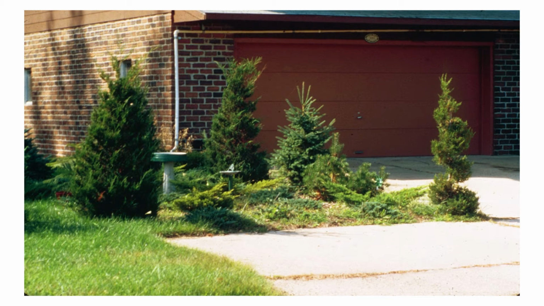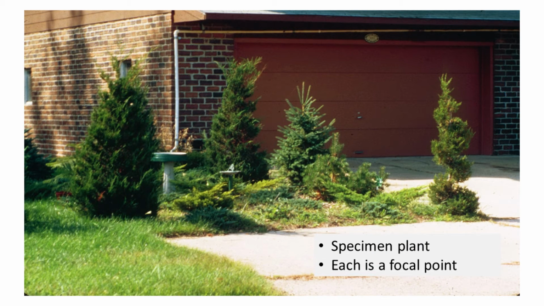Here's a collection of dwarf evergreens. There's one of each variety. Because there's only one of each variety, each of them becomes a specimen plant, and each one of them is a focal point. Your eye isn't sure where to go because there are too many specimen plants or focal points fighting for your attention. If your eye does decide on which of the plants to start with, there are no lines or eye movement to tell your eye where to go, so it circles around and around looking for something.